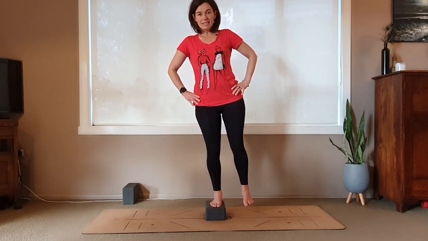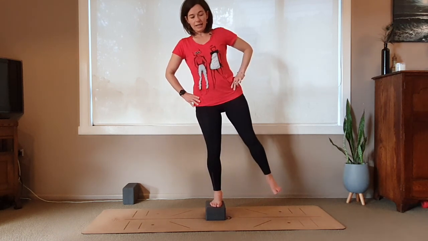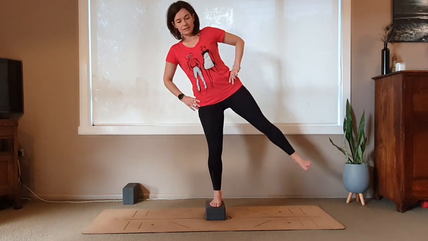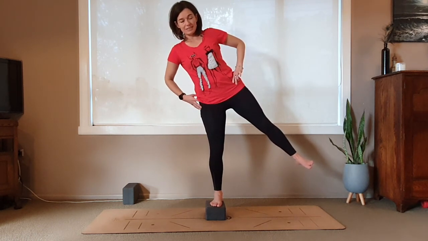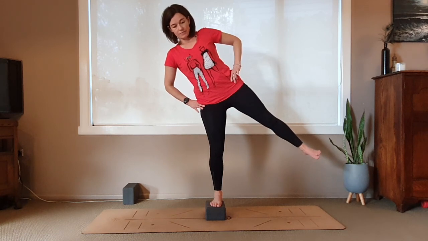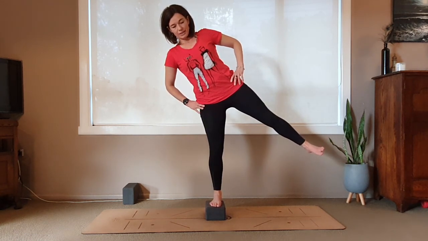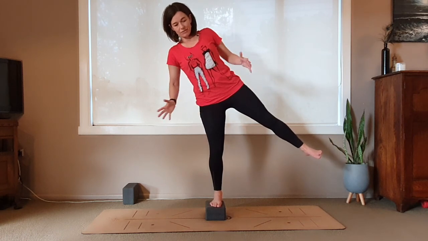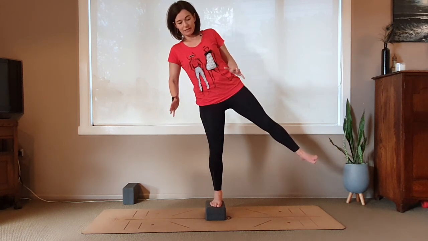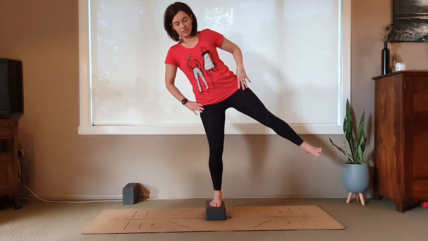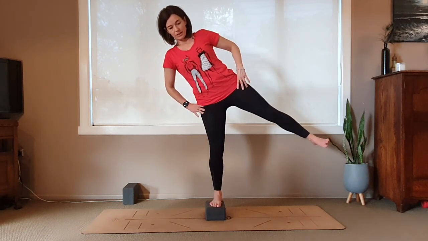And then you're going to start to take the right leg out to the right. So you're working here into the left side of the hip. So into this lateral side. Just breathing here, not holding your breath. And if you lose your balance, just come back. You can use a chair as well if you do need to. Just holding here.